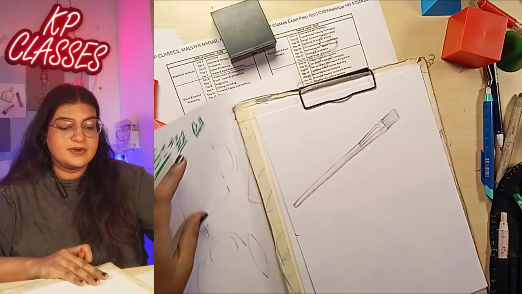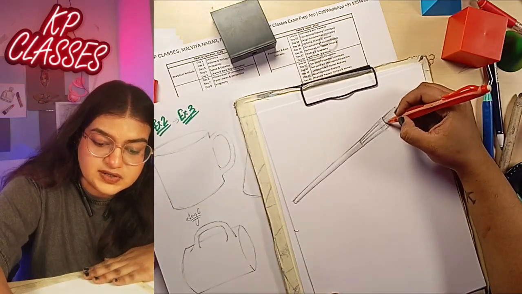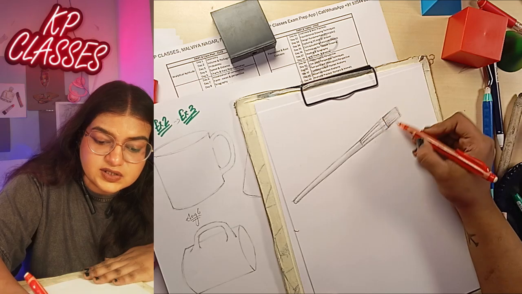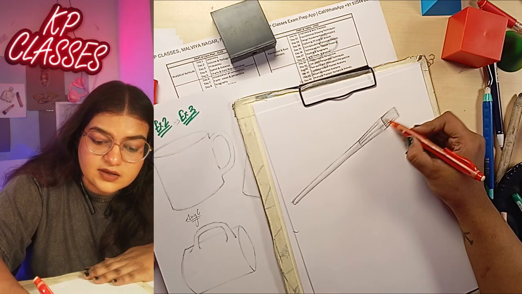So, before jumping into this, let's get over our paintbrush. This is the texture I'm following, which is your hair texture here.